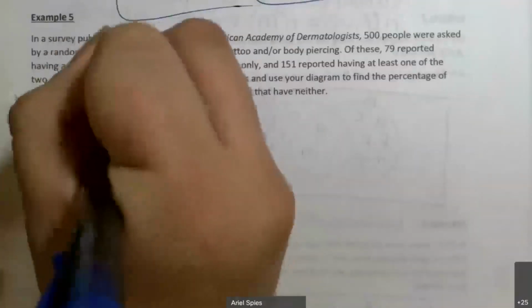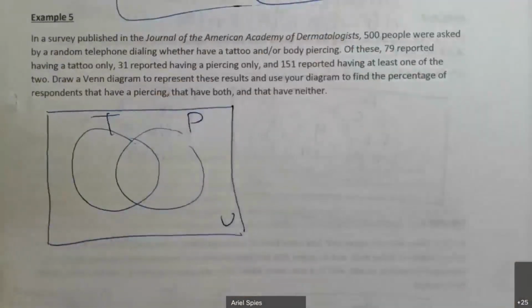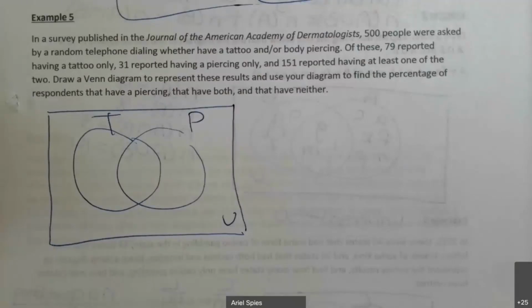So T for tattoo, P for piercing. Okay, so on this one, where do I want to start? It's a little different than the last one. You would subtract 79 and 31 from 151, right? I can start there.